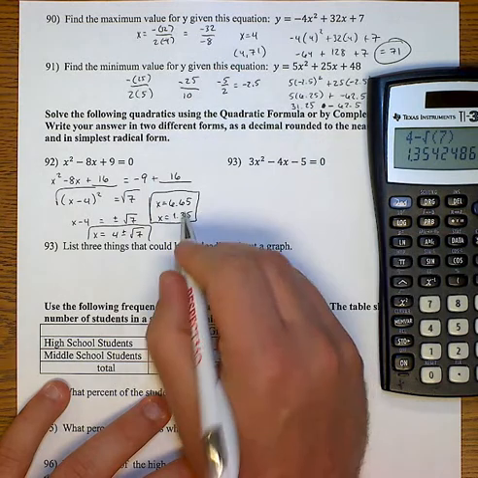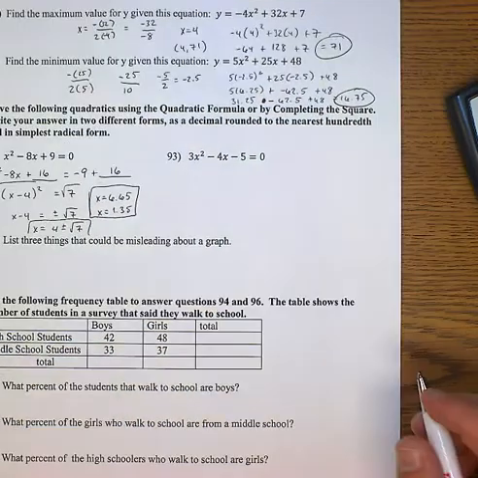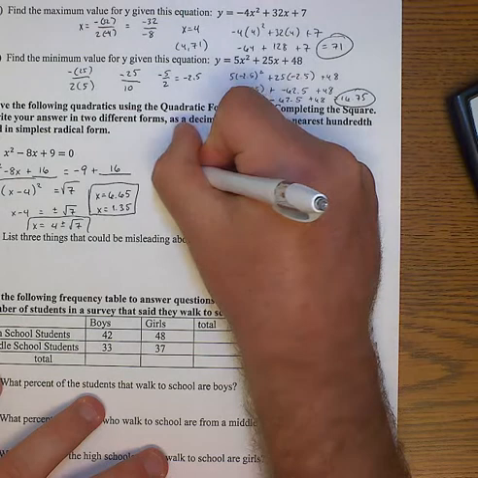Okay, 93 is quadratic formula. So that's negative b. Actually, I'm going to do this first.